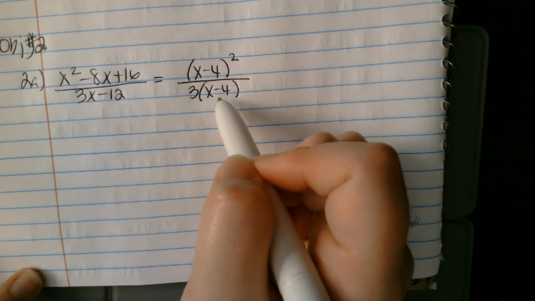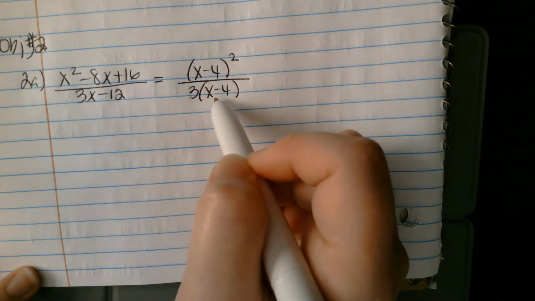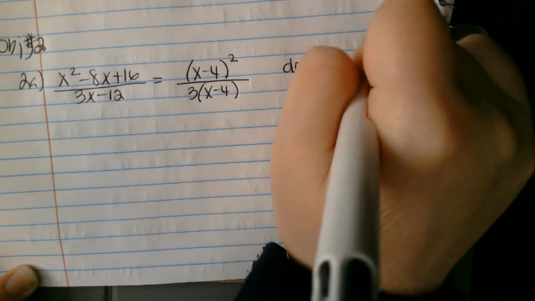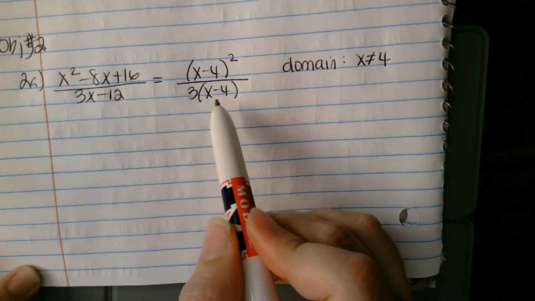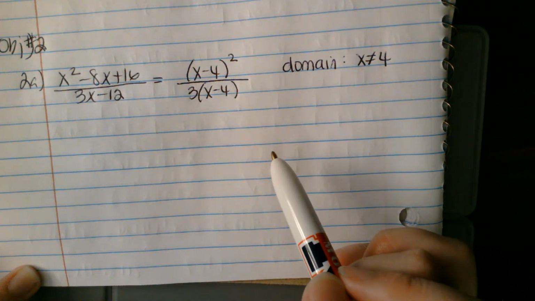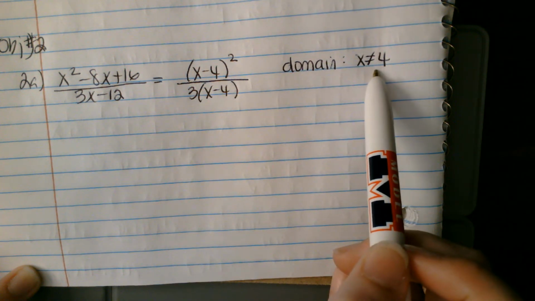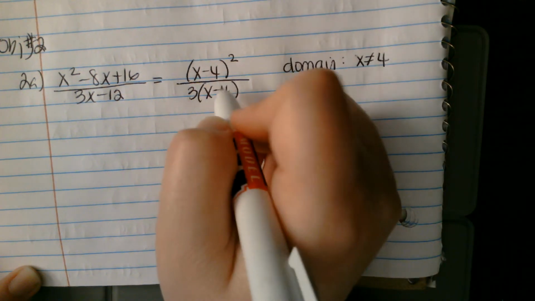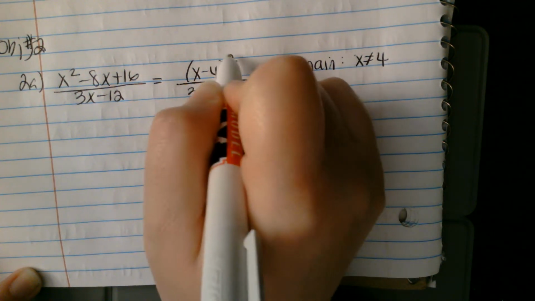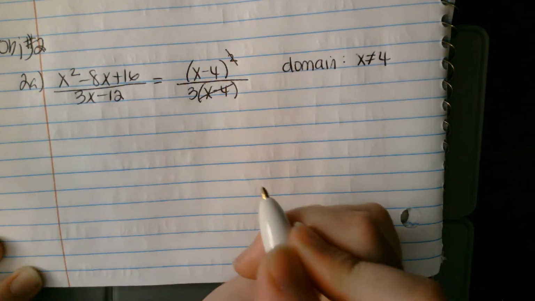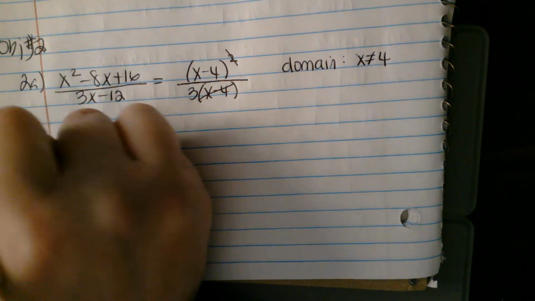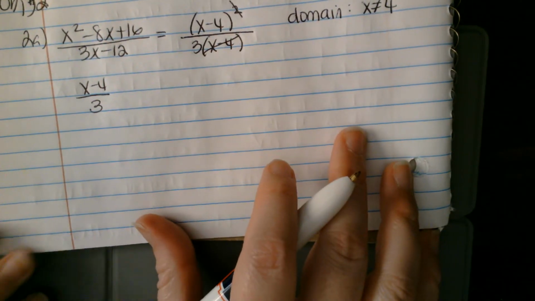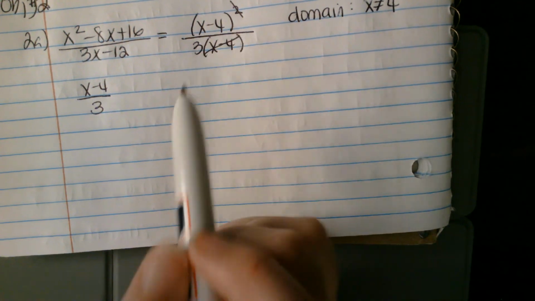So here we notice we have an x minus 4 in both numerator and denominator. Before we cancel out, we do want to make note that for the domain, my x cannot be equal to 4, because if x is equal to 4, then this denominator would be 0, which we don't want. So I'm going to make a note that my x can't be equal to 4. And now I'm going to cancel out the common factor. There's one x minus 4 down here. There's two of them up here, so I'm only going to cancel out one of them. So my new expression is going to be x minus 4 over 3. It's going to fit anything I want for x except for 4.